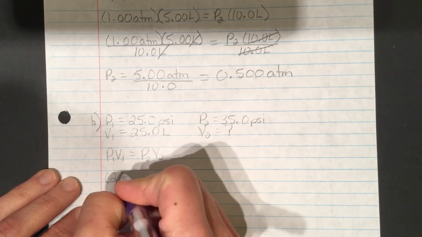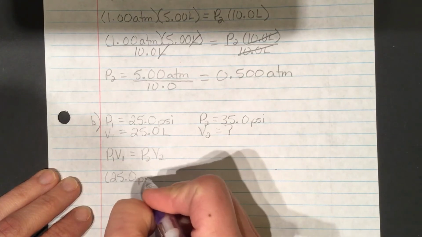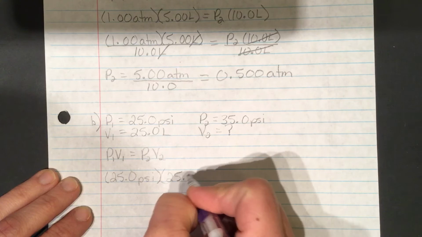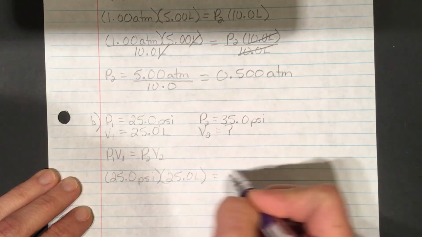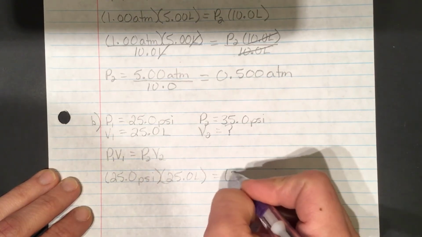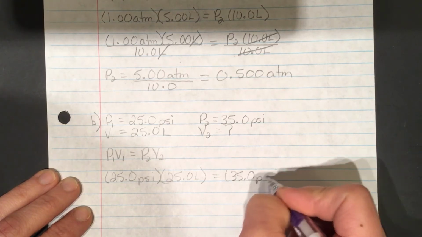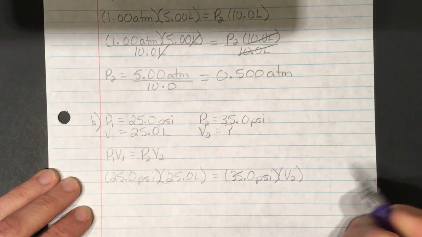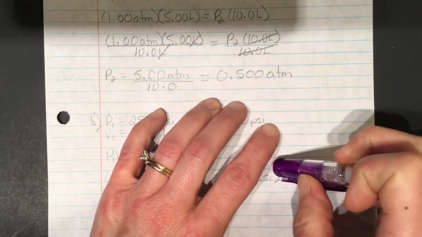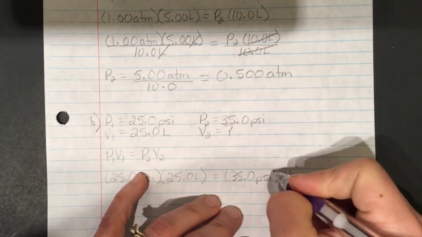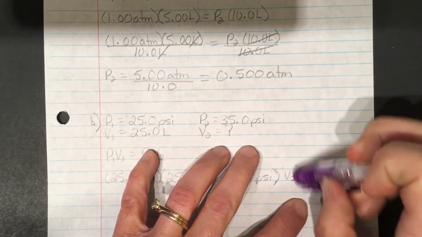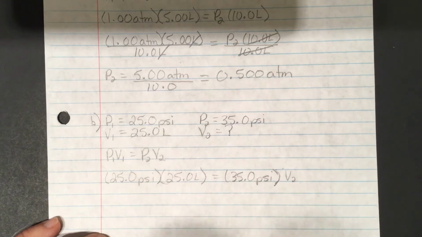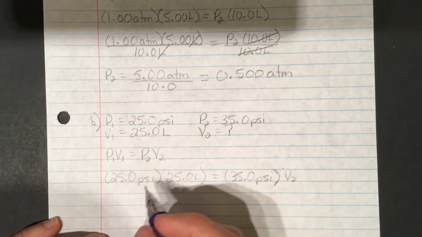So P1, 25.0 psi times V1, 25 liters, equals P2, which is 35 psi, times V2. And the same goes for all of the numbers. Don't drop off the zeros, because if you do, you're going to end up with the wrong significant digits in the end. So don't try to take those shortcuts. All right.